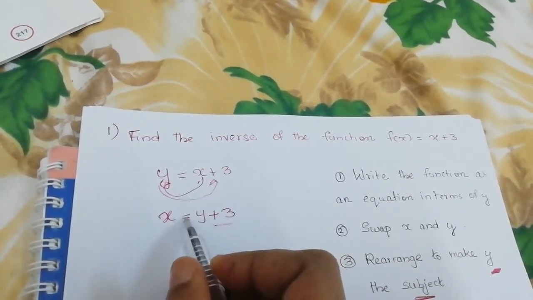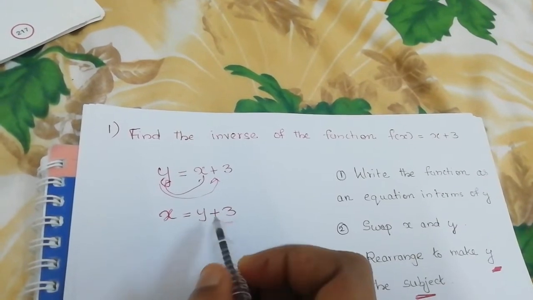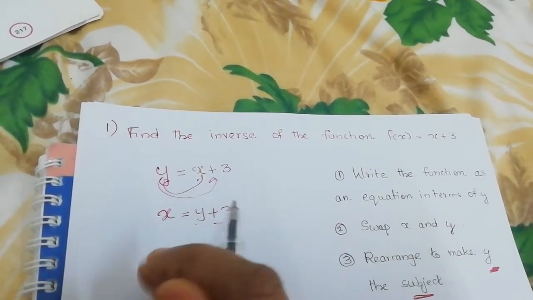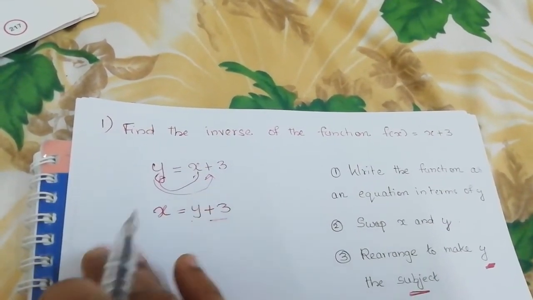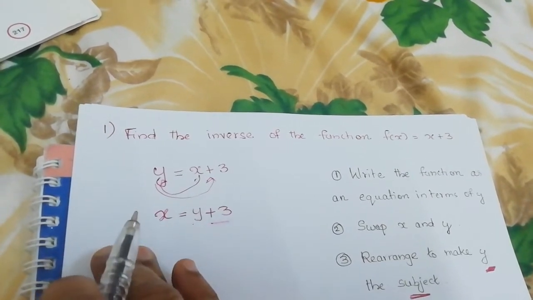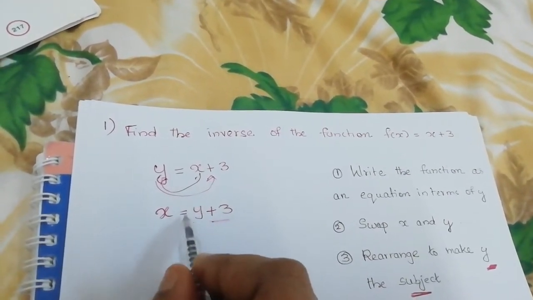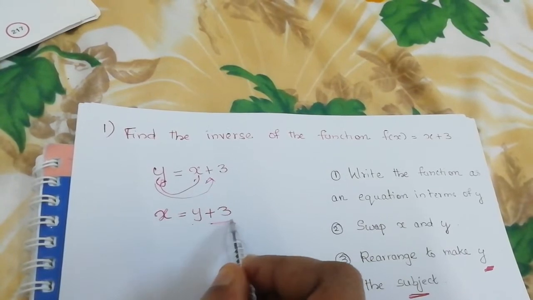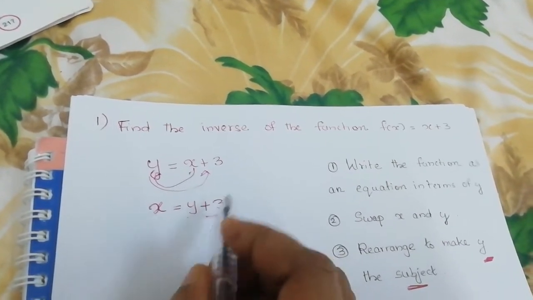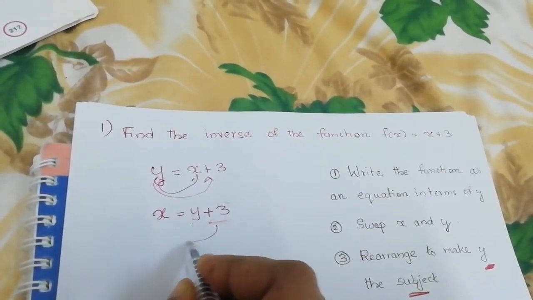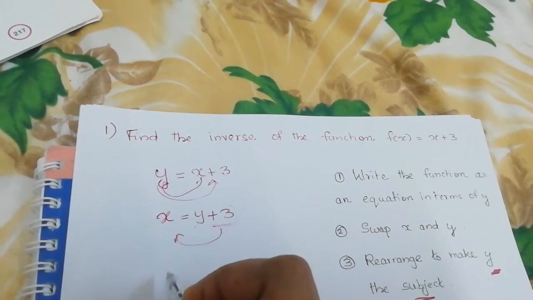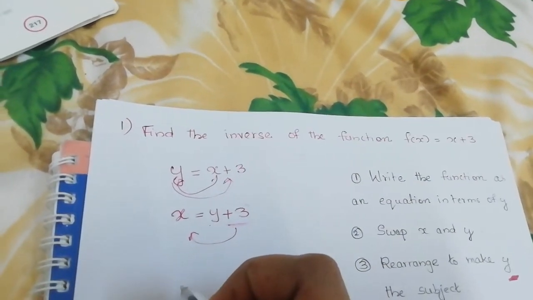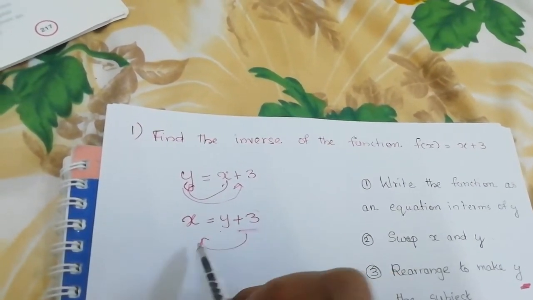Here when you are looking at this equation, you will see that y plus 3 is on one side of equal and the other side of equal is just x. So I need to get y alone, which means I don't want this 3 here. So I want to move this 3 to the other side.